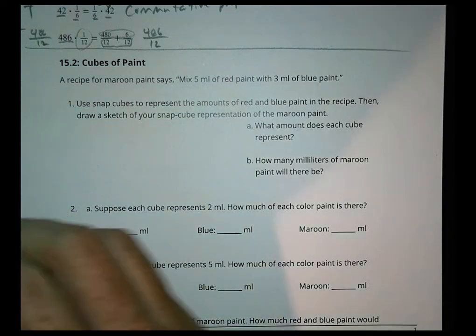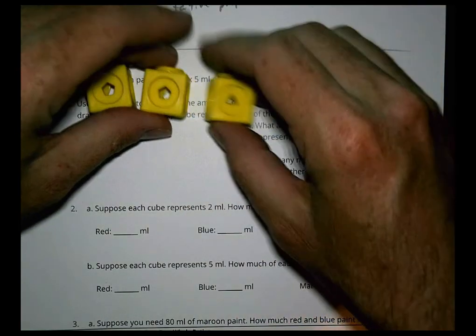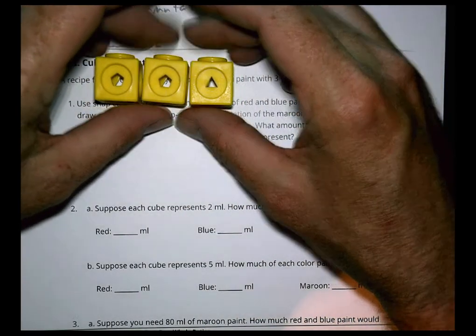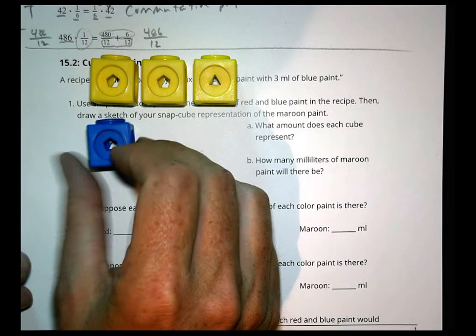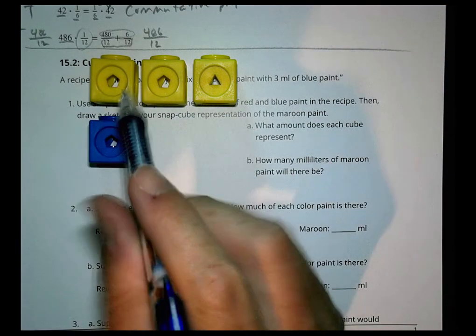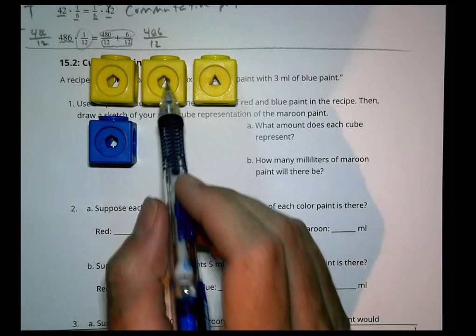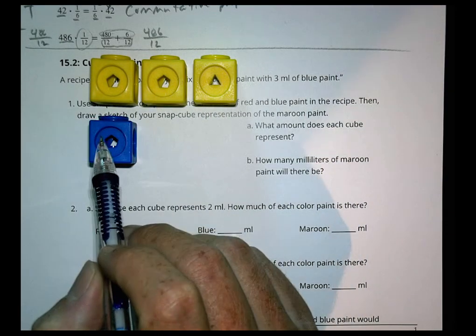So if I was going to make some green paint, I would say that I need to have 3 parts yellow, maybe 3 milliliters of yellow, for 1 milliliter of blue in order to make a certain type of green paint. I have a cube here to represent each milliliter of paint that I would use. 1, 2, 3 yellow, and 1 blue.